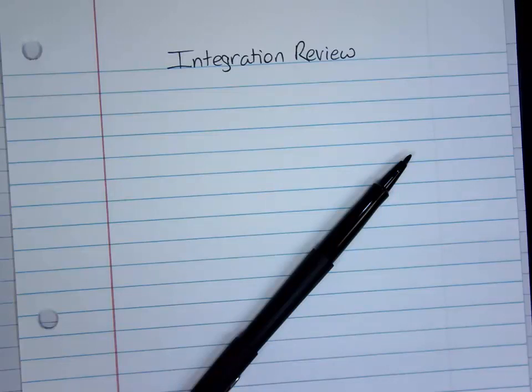So these are BC integration topics that we're about to do. This is AB stuff that we're doing today. AB covers two basic integration techniques. Number one is the power rule for integrals, and the other one is U-Substitution. That's all that AB kids have to learn. We're going to learn more.